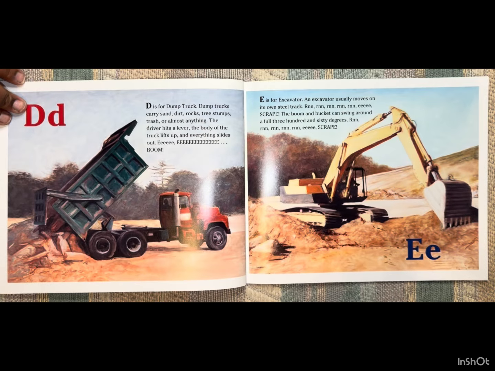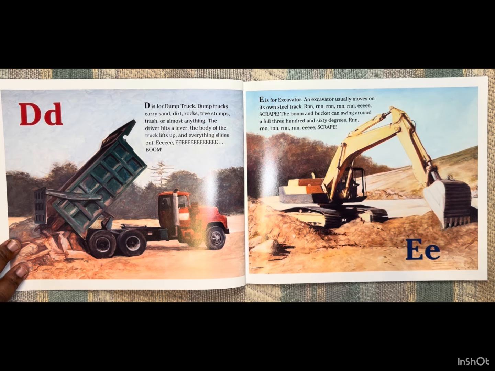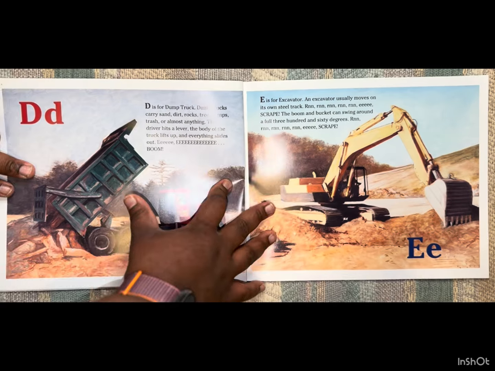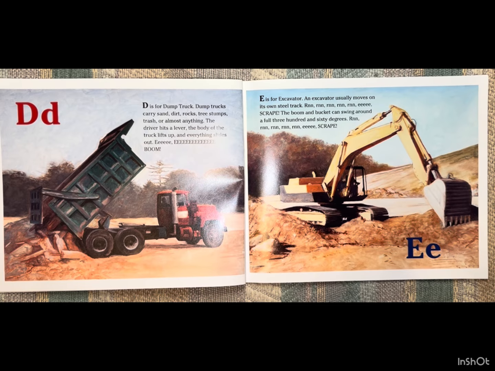D is for dump truck. Dump trucks carry sand, dirt, rocks, tree stumps, trash, or almost anything. The driver hits a lever, the body of the truck lifts up, and everything slides out. Boom! E is for excavator.